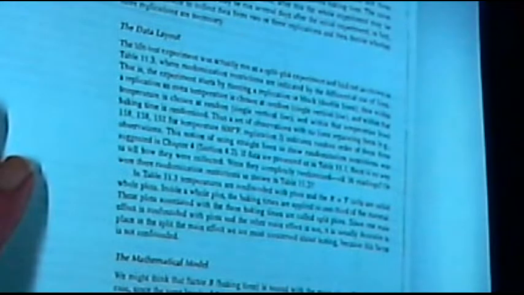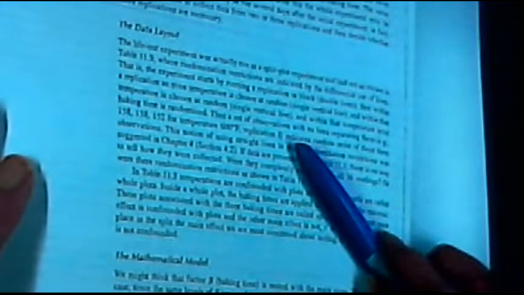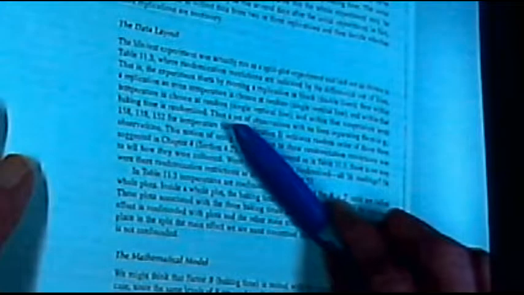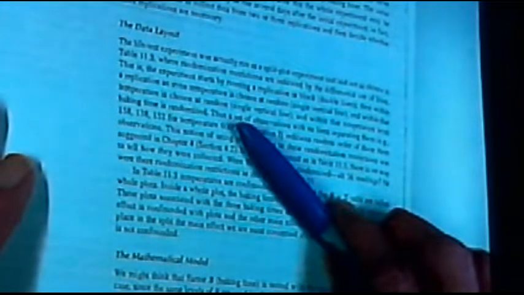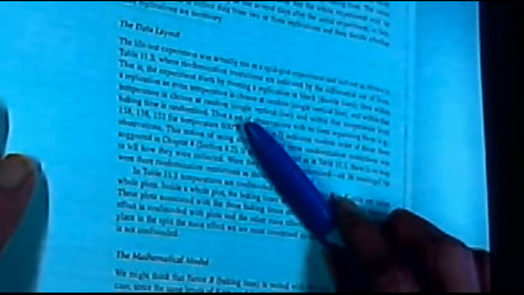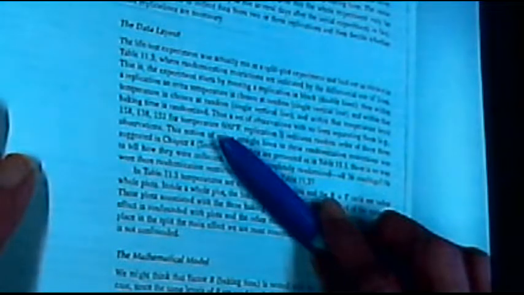That's the top variable here. And we have 4 choices of oven temperatures. And within a given temperature, chosen at random, baking time is also randomized.